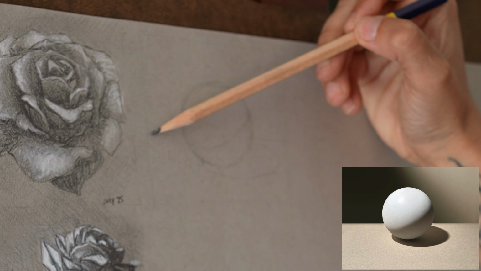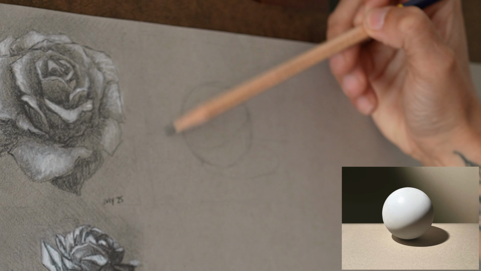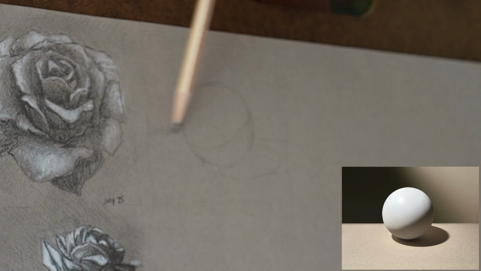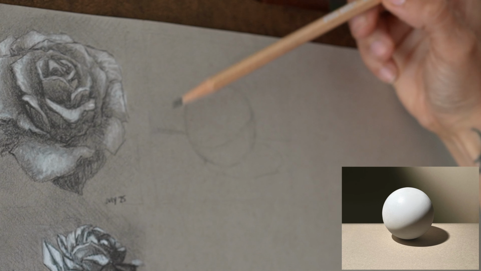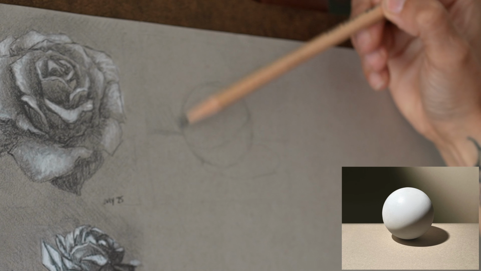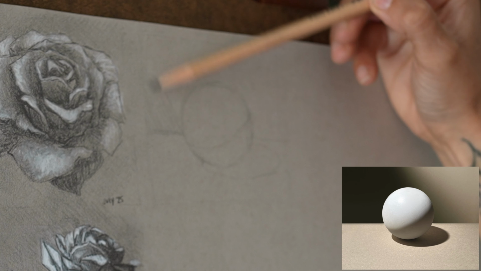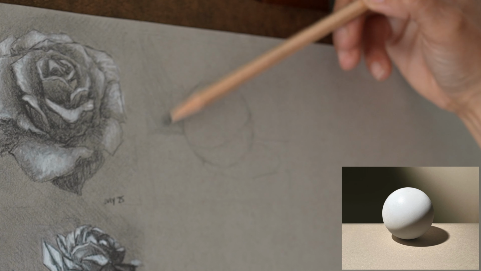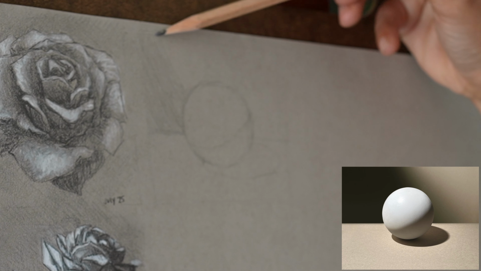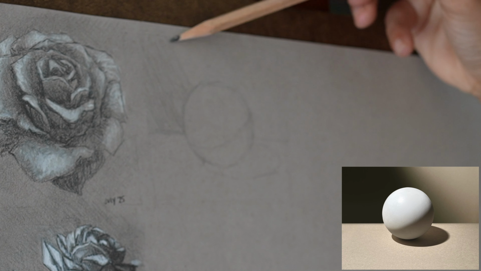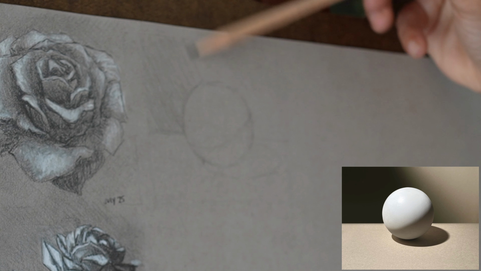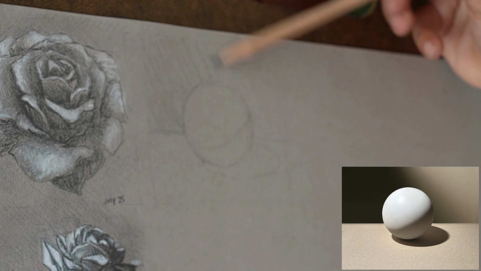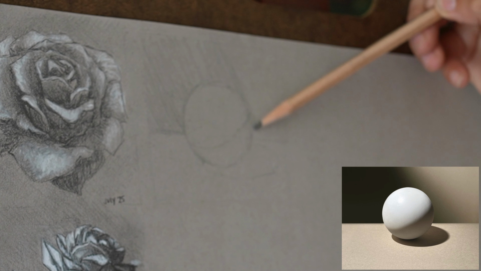Using the H, let's just kind of lightly shade in some of these shadow shapes, and then we'll go to our white pencil. To cover a lot of surface area, make sure you turn your pencil to the side. That'll also kind of help you avoid indenting too hard.